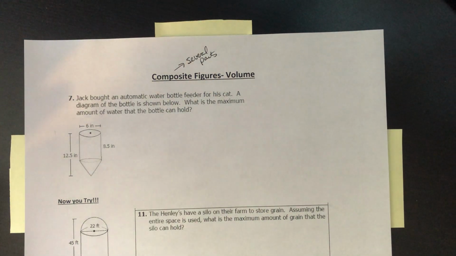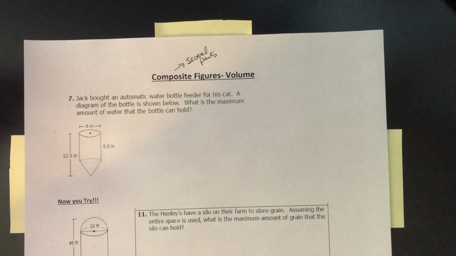Good morning, class. So today we're going to talk about two topics, composite figures and also finding missing dimensions, both involving volume. Now, as we go through these problems, they may look familiar. I believe they are in your notes and homework from last week. So if you'd prefer to write on those papers for notes, but remember, if you can't print, you can always write on a sheet of paper.